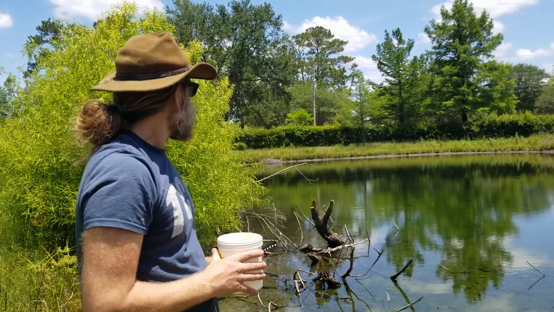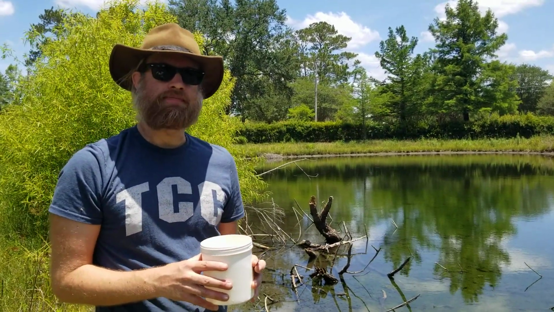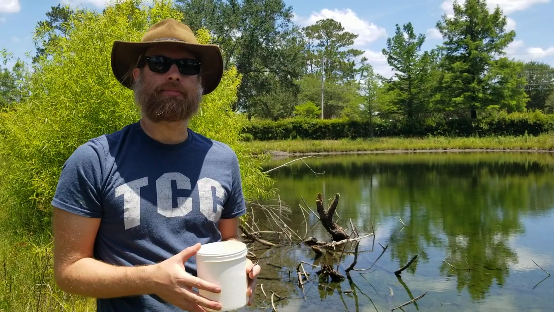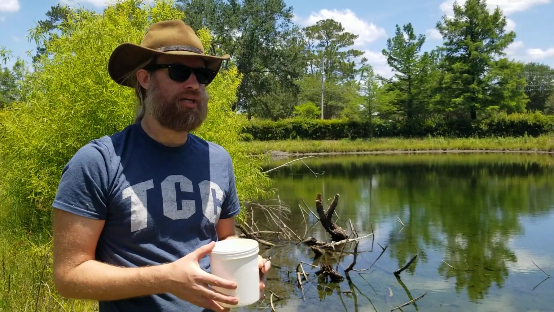So those are the initial measurements that we're going to take. And then in our next video, we're going to demonstrate how to actually sample the pond for the organisms that are living there.